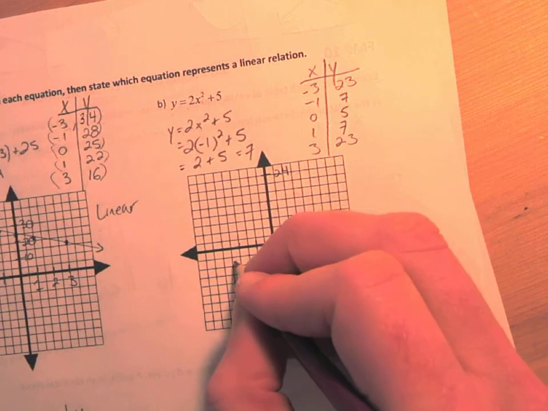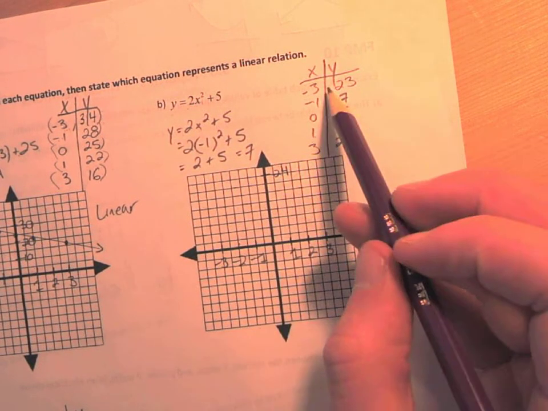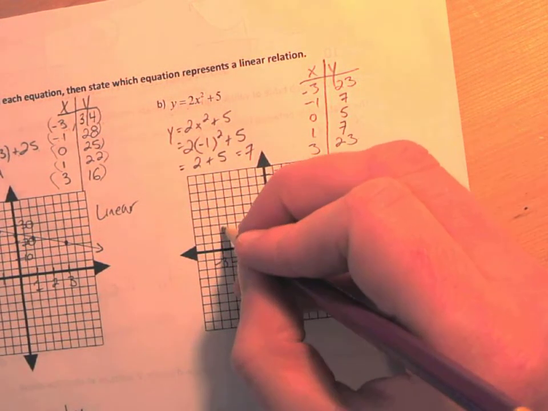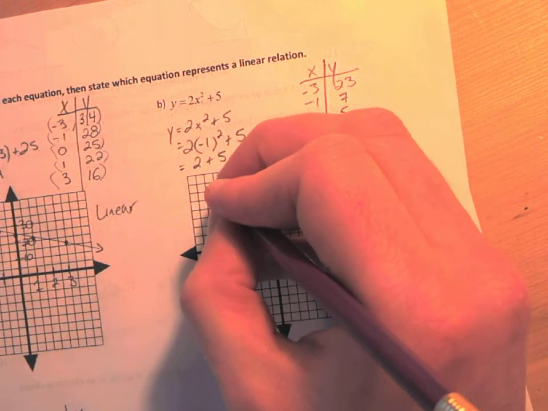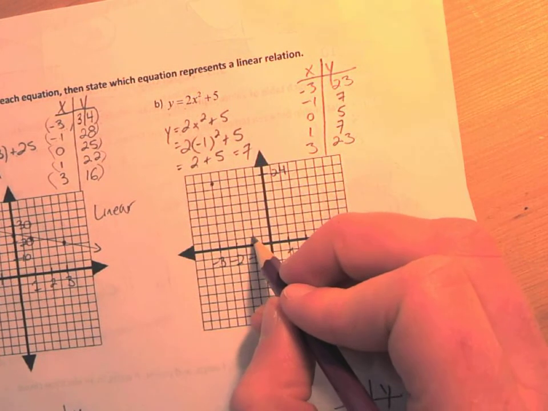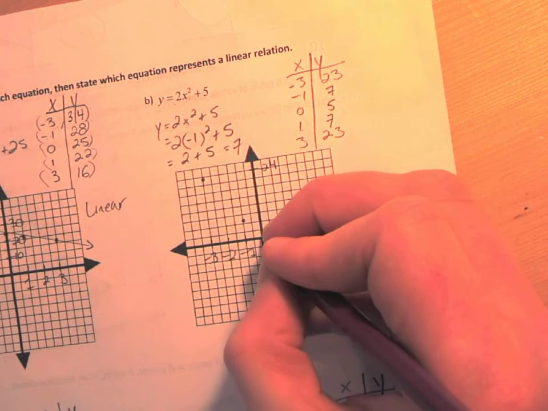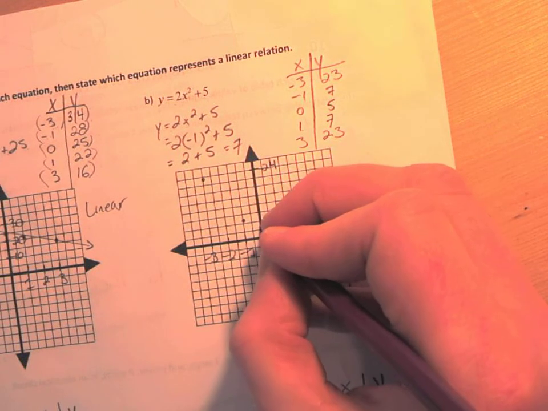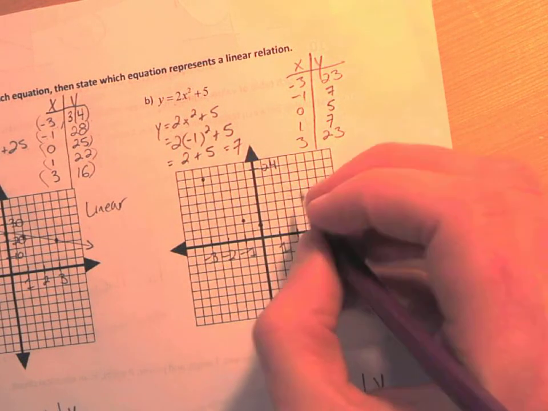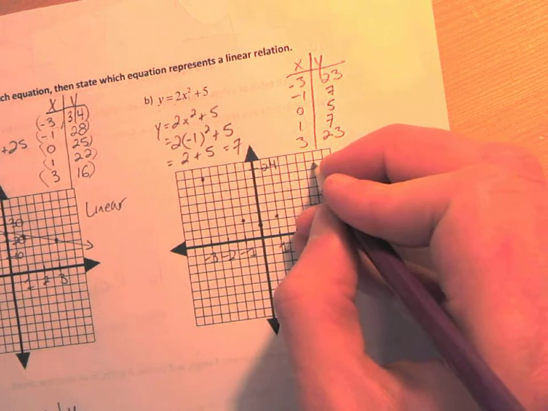-1, -2, -3. Okay, so -3 and 23, so that's going to go all the way up to like here. -1 and 7 is going to be -1 and 3, 6, 7 right there. 0 is going to be 5, so 3, 4, 5 right around there. 1 is going to be 7, and then 3 is going to be 23.